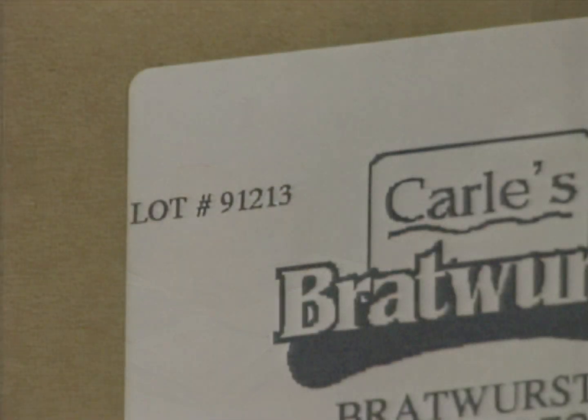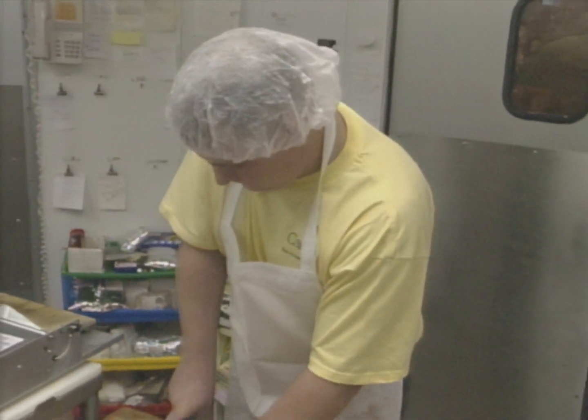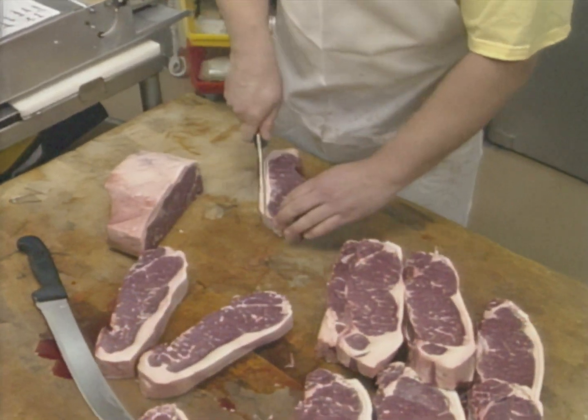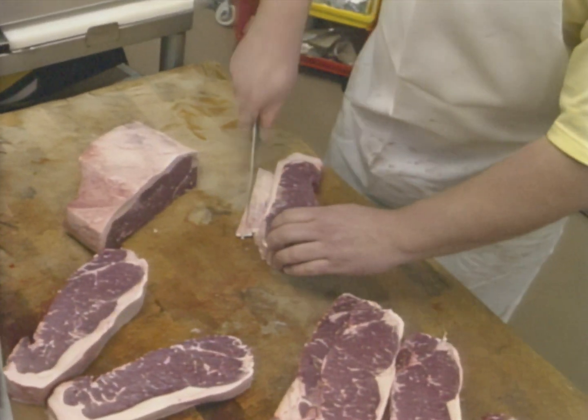This lot of bratwurst is identified by the date of processing, so December 13th, 1999 is coded as 91213. A CCP for product temperature during processing might also be appropriate for raw, not ground processed categories.